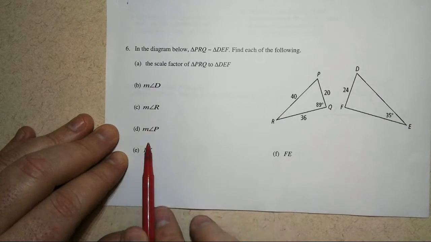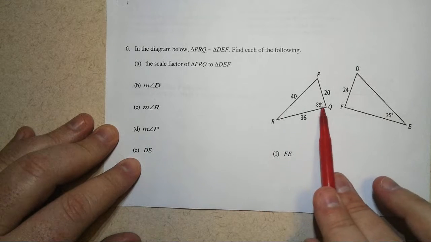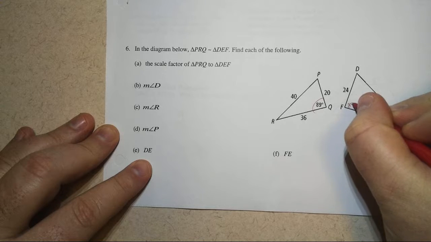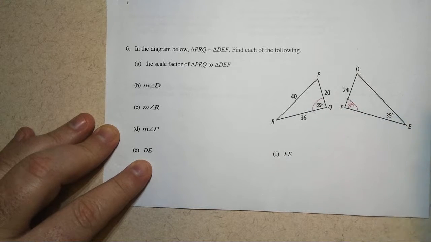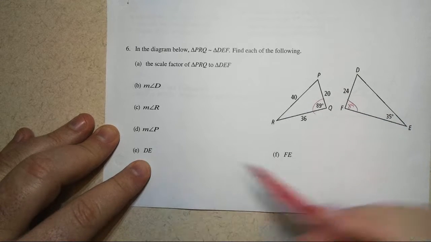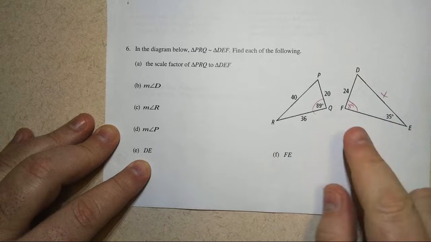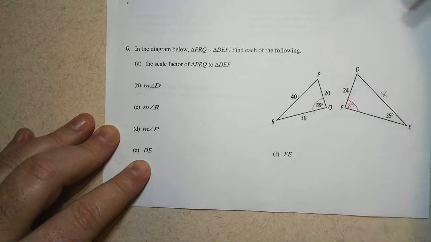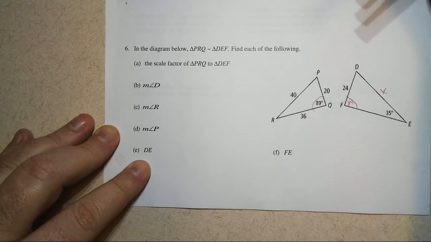So find the corresponding congruent angles. Remember, if this is 89, that means that the corresponding angle here is 89. And then you should be able to find the other ones. And when you're looking for the missing side DE, just put an X here, you can create corresponding sides we know, you can create a proportion with the other ones, and then you can cross multiply and solve.